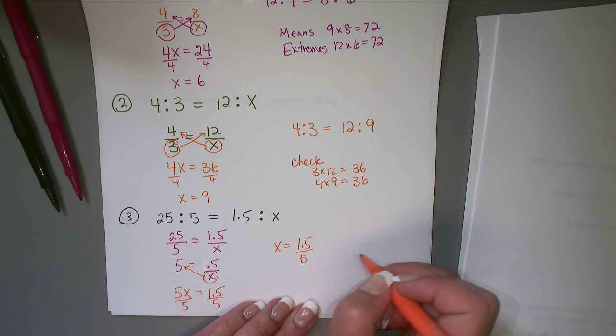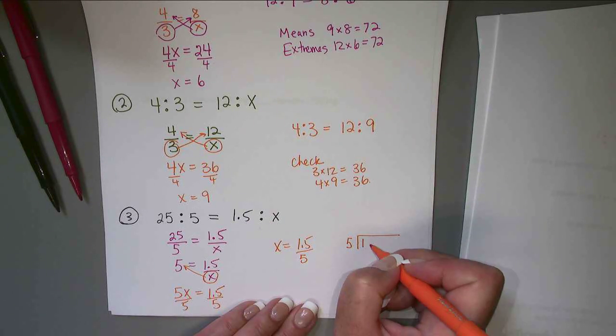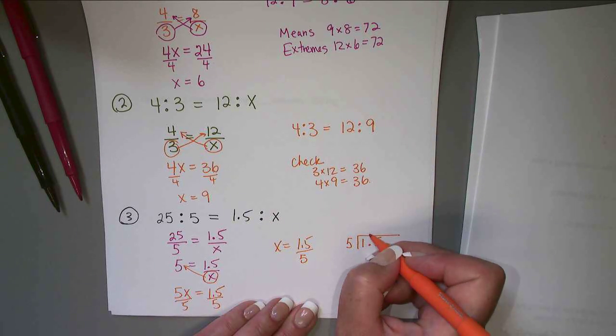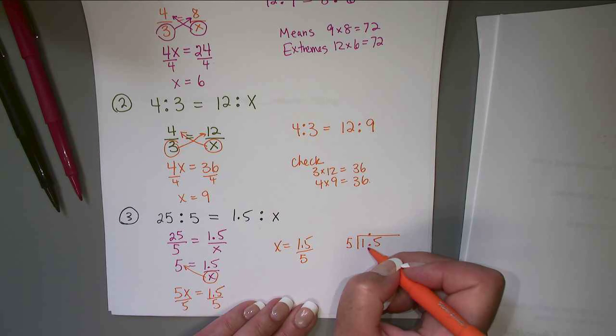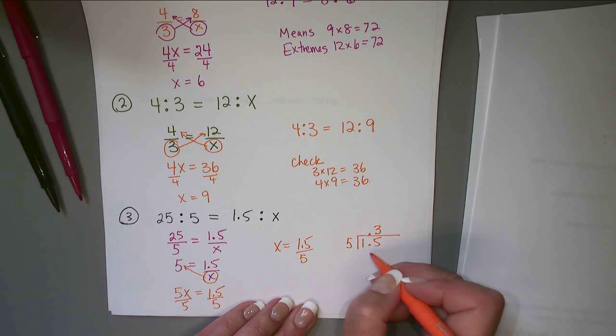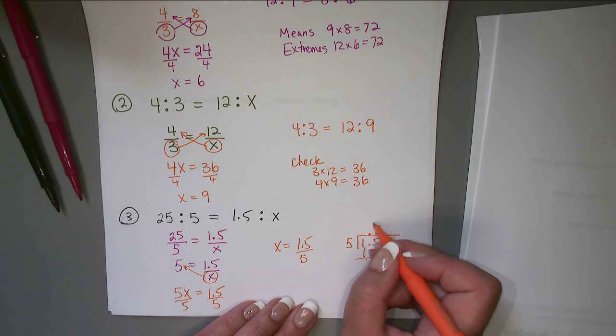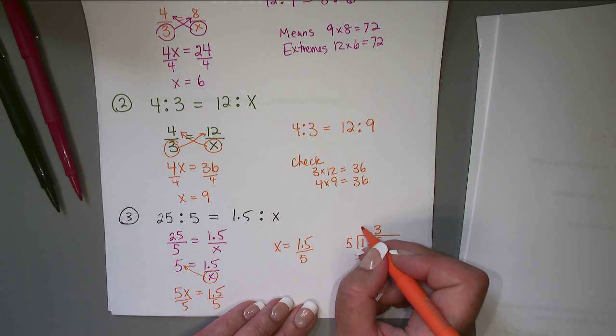That would be 0.3. But let's just look at the long division. So anytime there's a decimal here, we put it up and then sort of ignore it. So now 5 goes into 15 3 times. So the 15 is here, and we would line that up. Subtract 0, so we're done. Goes in 0.3.